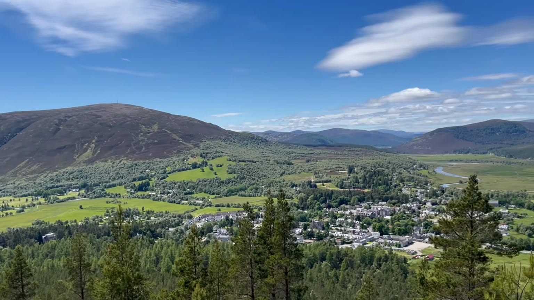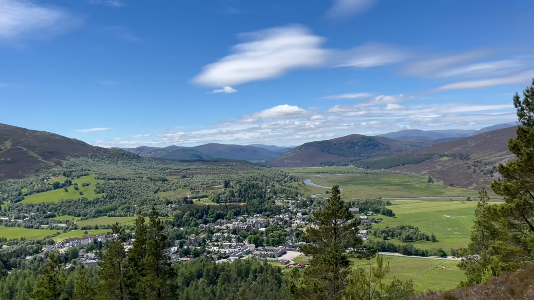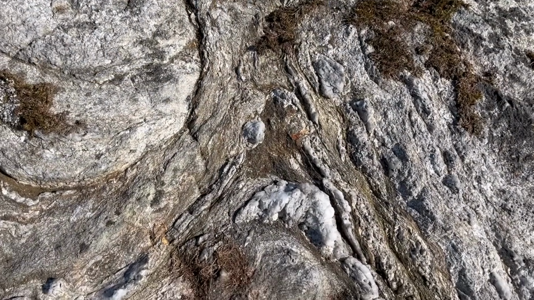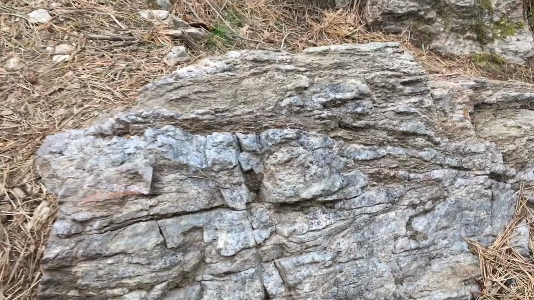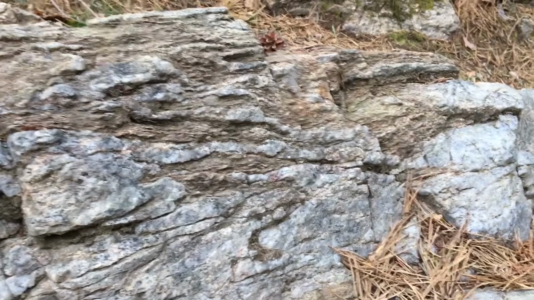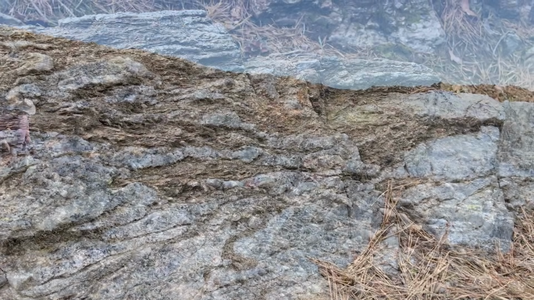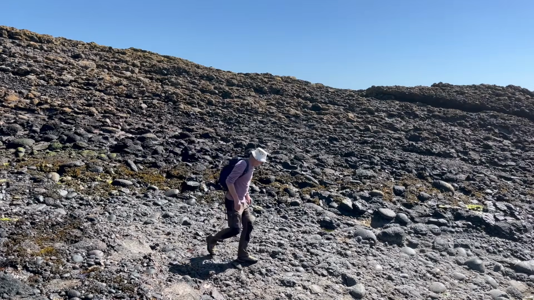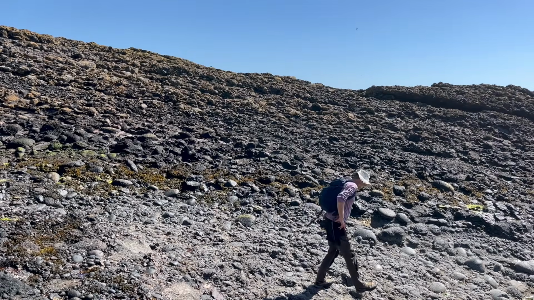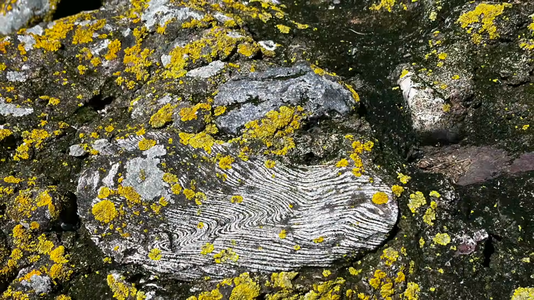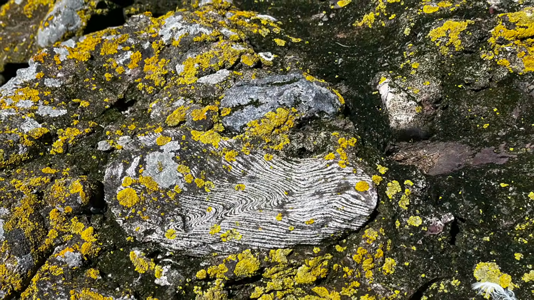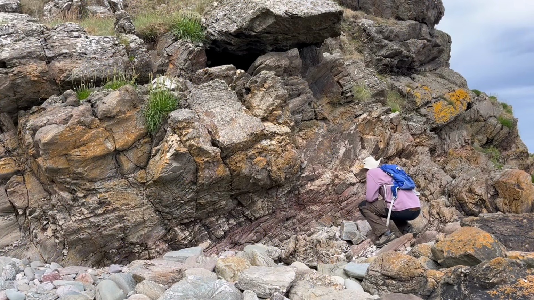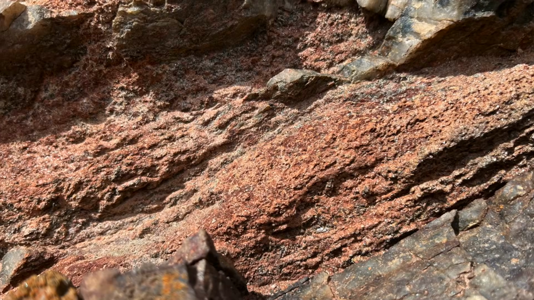But in the heart of the Grampians, though, the temperatures we can infer from the metamorphic assemblages are over 650 degrees centigrade and are marked by migmatites, rocks that experienced partial melting. So, across the Highland boundary fault, we've gone from sedimentary rocks of the Old Red Sandstone that include detritus derived from the unroofed Grampian mountain belt, to the metamorphosed and deformed Dalradian sedimentary rocks of the Grampian Highlands.